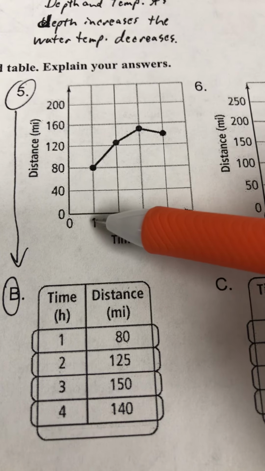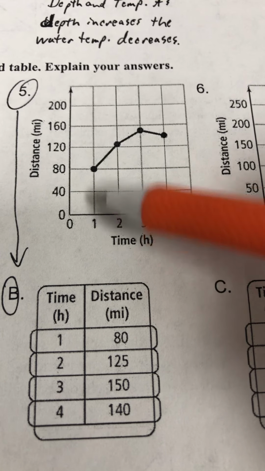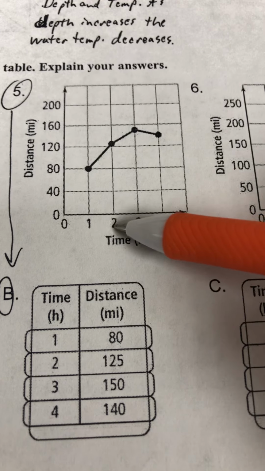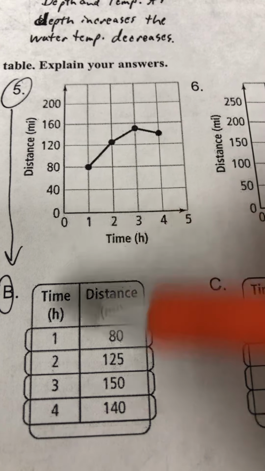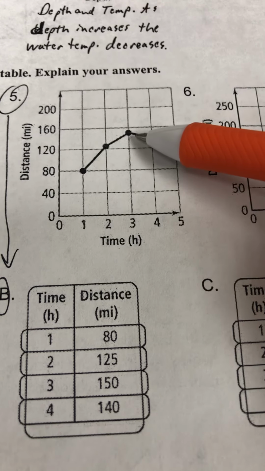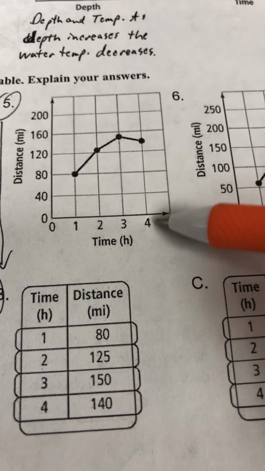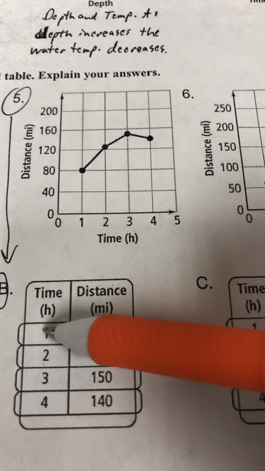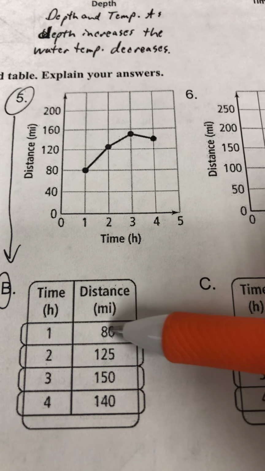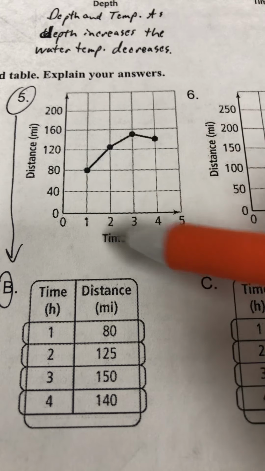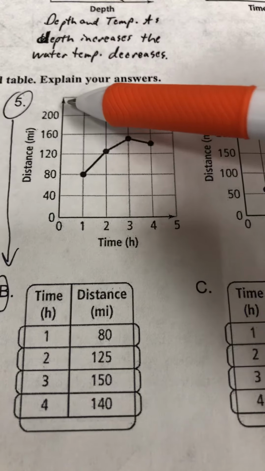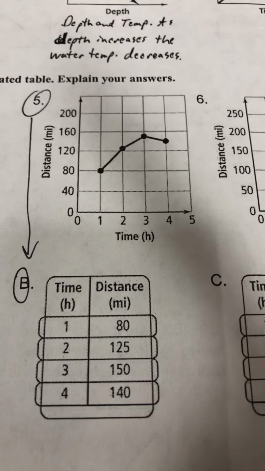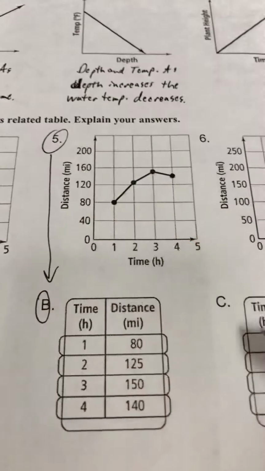So I have time, well, it'd be 1 hour here, and we have at 80 miles, and then 2 is 125-ish. 3 is 153, that's about where 150 would be, and 4 is 140, and that's about where 140 is. So the x values and the y values for each of these points that we plotted, this would be my x axis and my y axis, they correlate. That would be my explanation. Do 4 and 6, I believe they cross over like that.